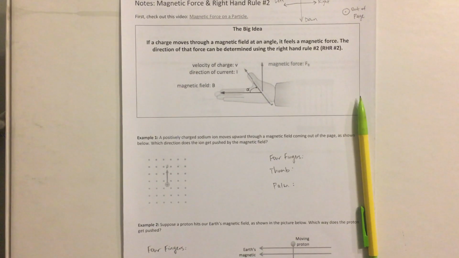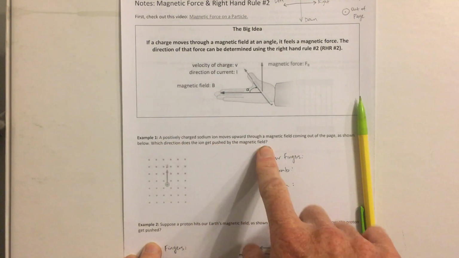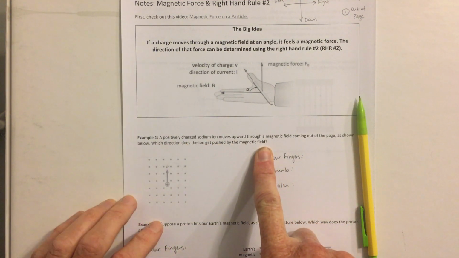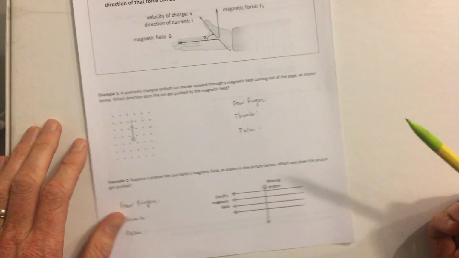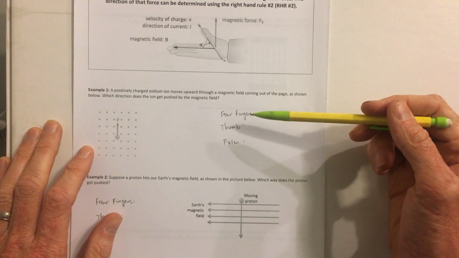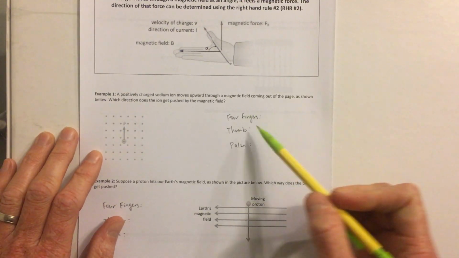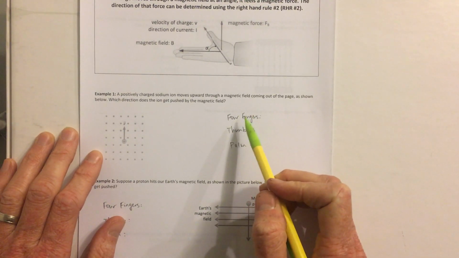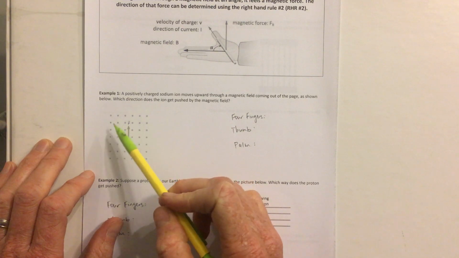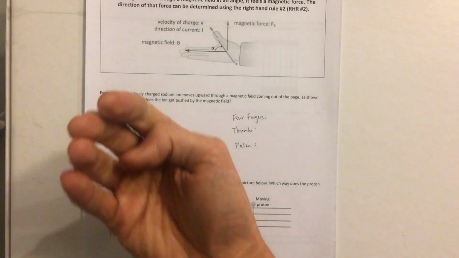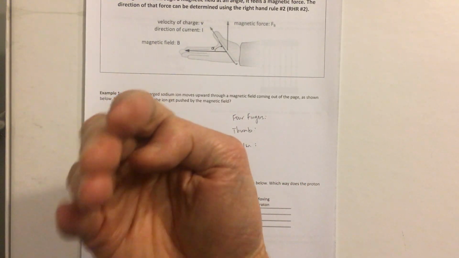So let's use the right-hand rule to figure out the direction of the force, right? Which direction does the ion get pushed by the magnetic field? So first, write this down, the direction of the 4 fingers, the thumb, and the palm in order to illustrate this. So the 4 fingers are going to move in the direction of the magnetic field, which is shown by all these dots. That's coming out of the page.